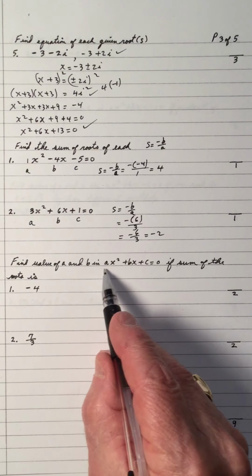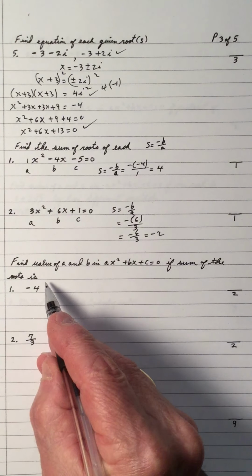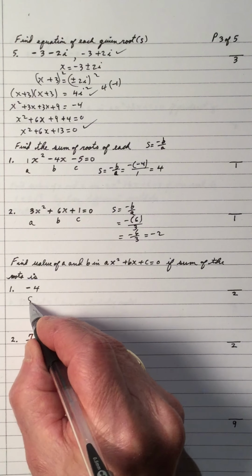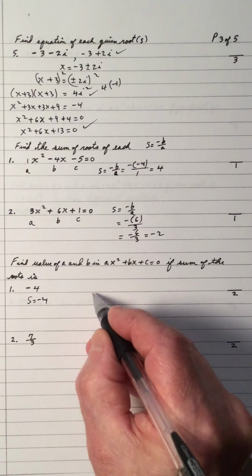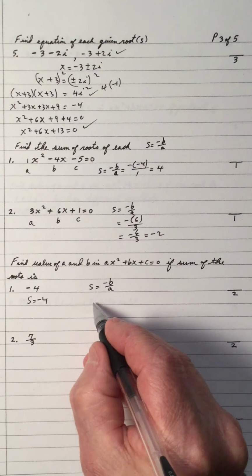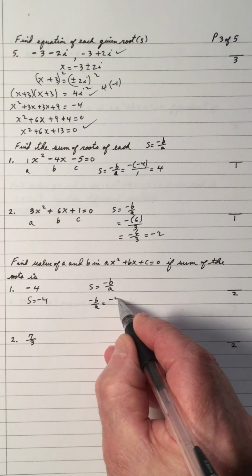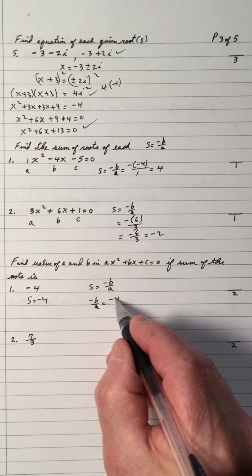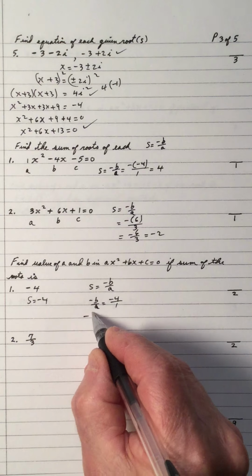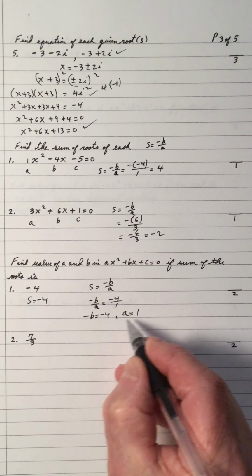Find the values of a, b, and c in ax squared plus bx plus c equals 0 if the sum of the roots is negative 4. The sum of the roots is negative b over a. So therefore, negative b over a is going to equal negative 4. And negative 4 can be put over 1. So we get negative b equals negative 4 and a equals 1.